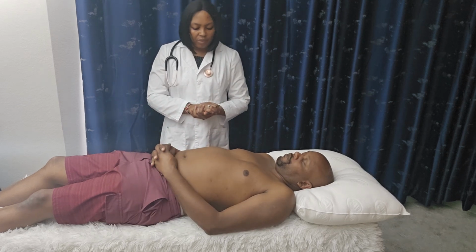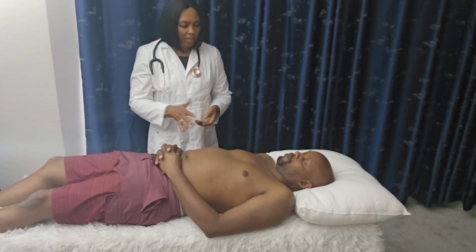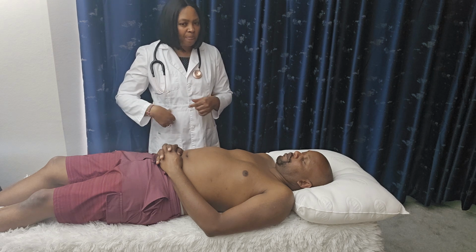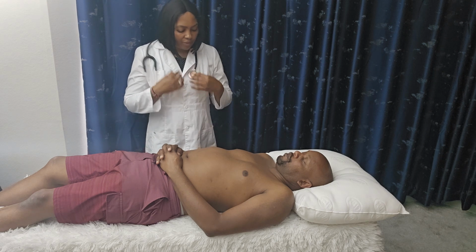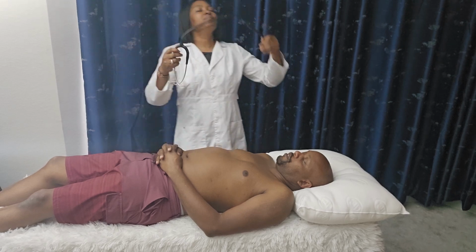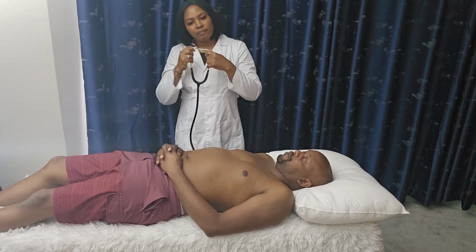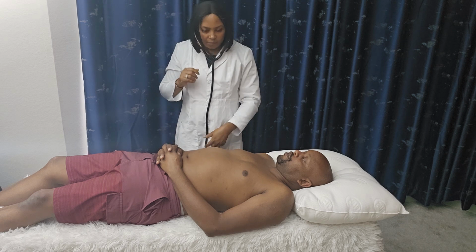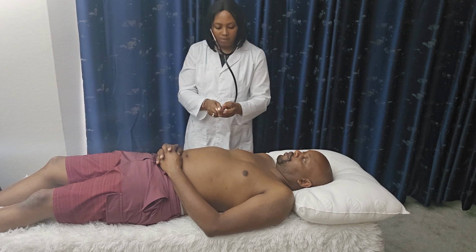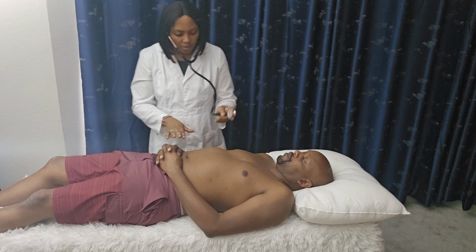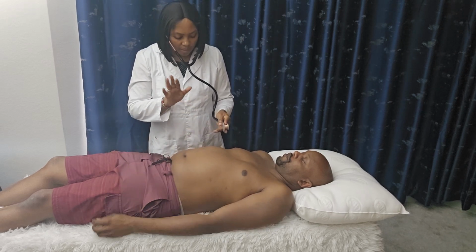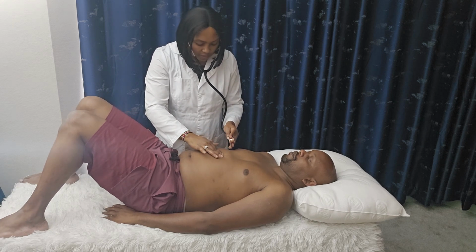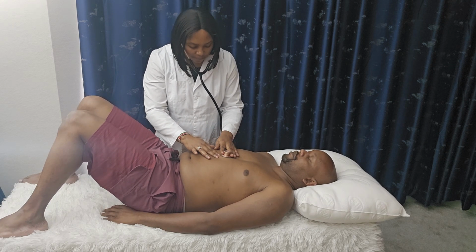So next thing I'm going to do is auscultate the aortic, iliac, renal, and femoral arteries. So I'm going to auscultate for the aortic artery, which is down here around the epigastrium.